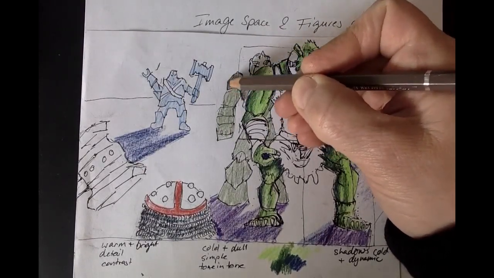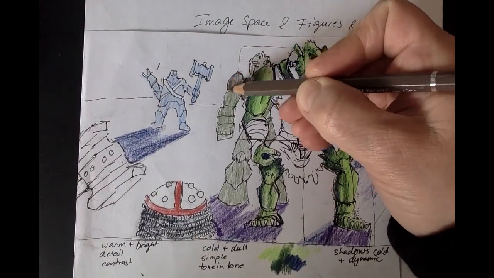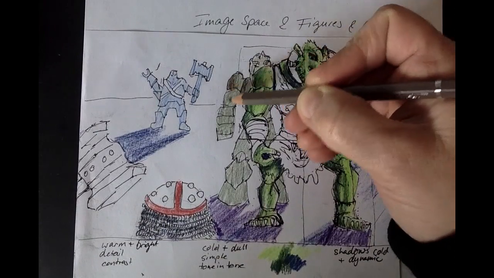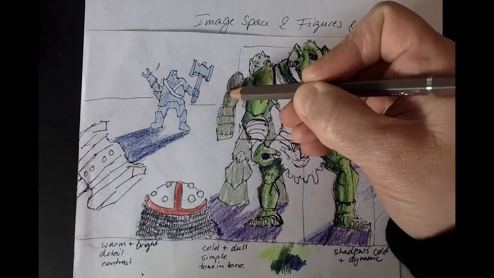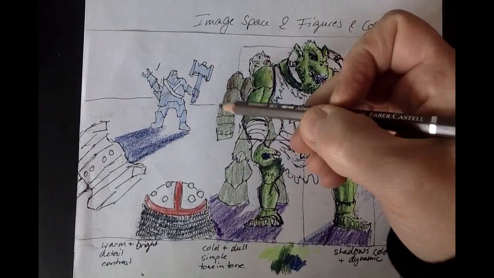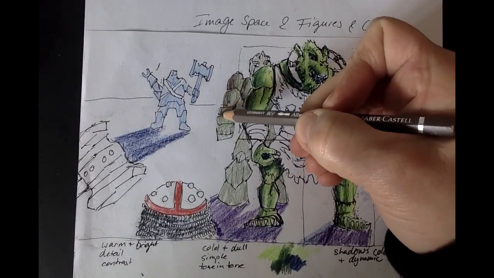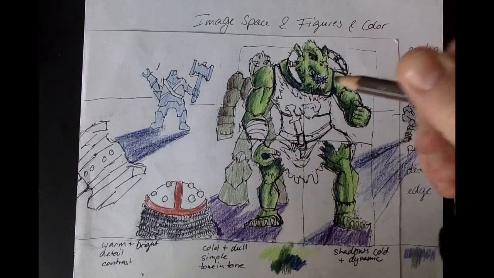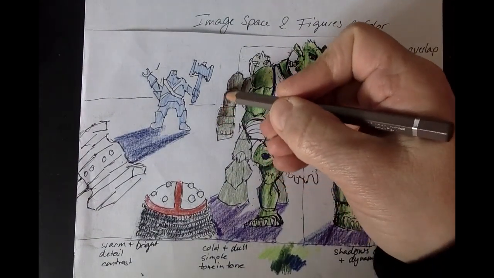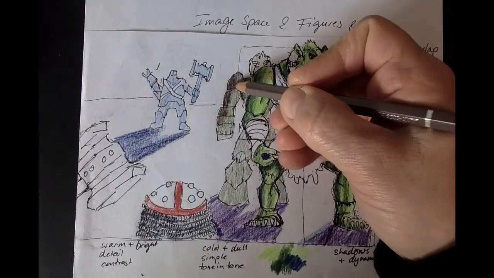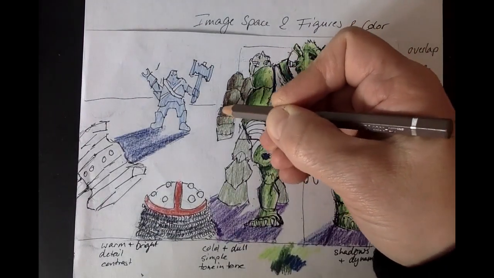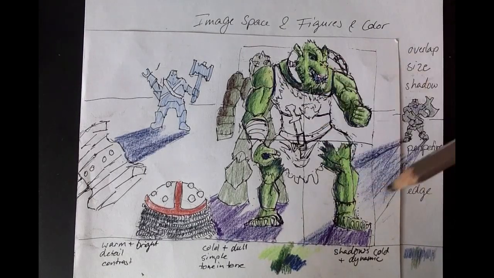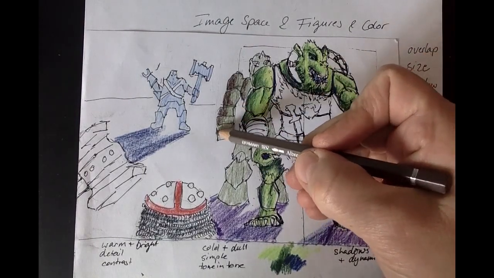So if we imagine that each of these muscle areas is somewhat shaped like a sphere, you'll have the light on one side and the shadows coming in from the other. And you layer the colored pencil so that there's no paper visible anymore when you're done.